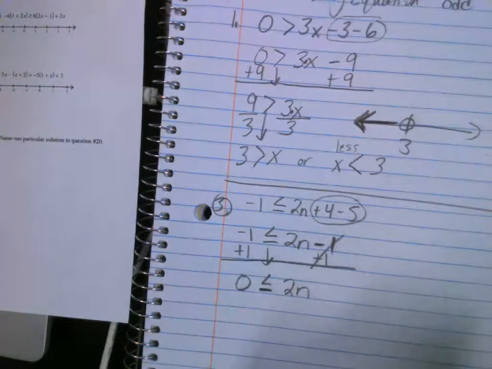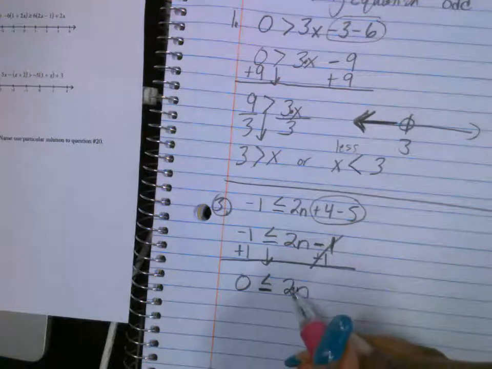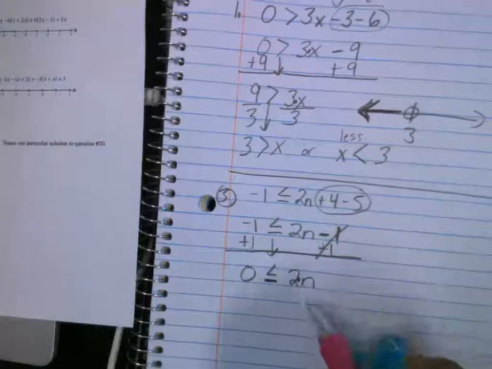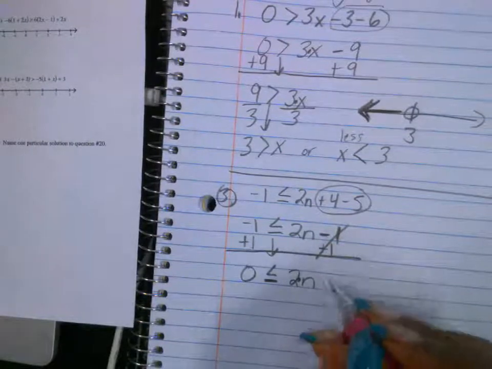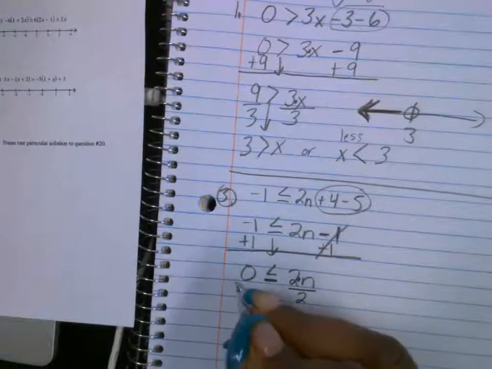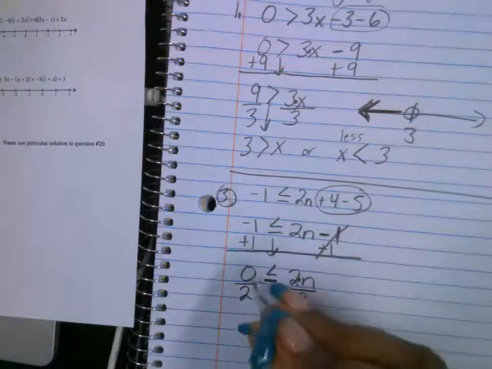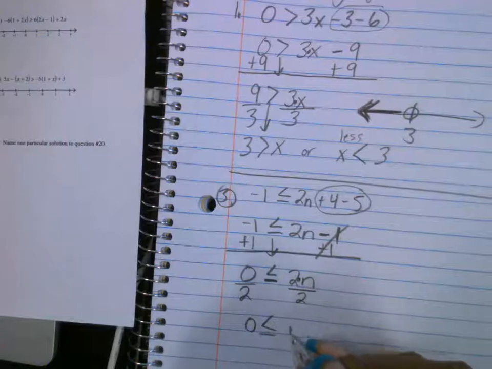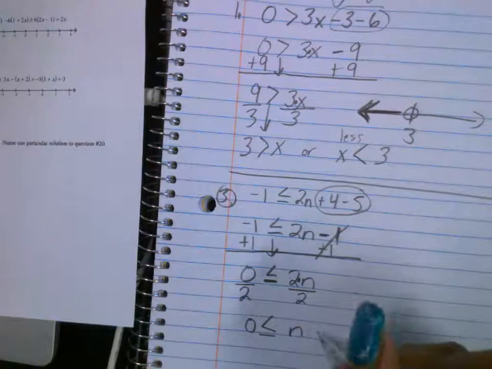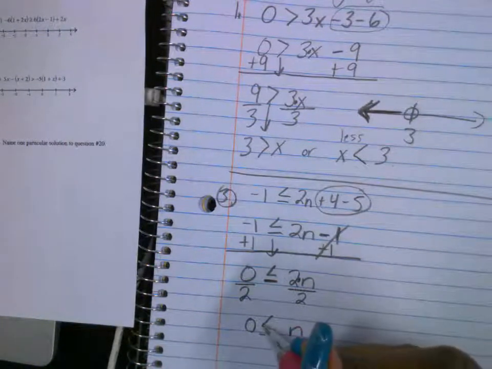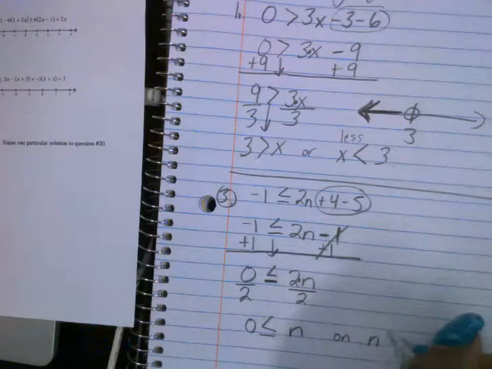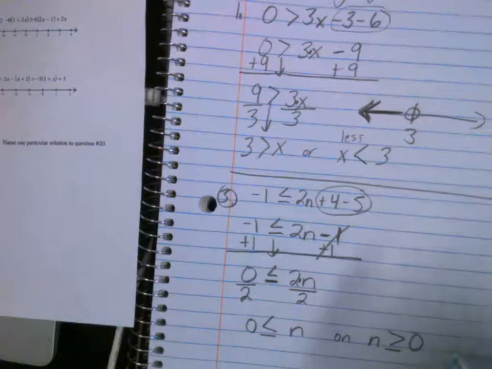Okay? This is 0. This is multiplication. Remember, in order to get rid of that 2 that's being multiplied to n, the opposite of multiplication is division. So we're going to divide both sides by 2. 0 divided by 2 is going to give you 0. Okay? So here you write it as 0 is less than or equal to n, or you write it as n has to be greater than or equal to 0.